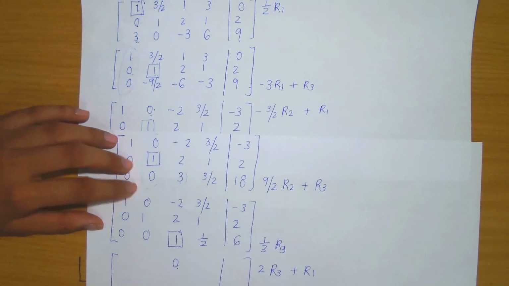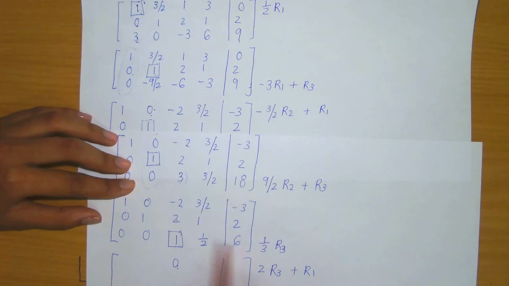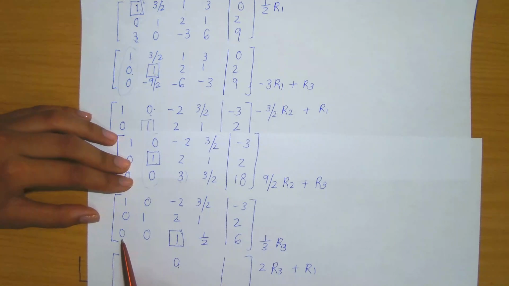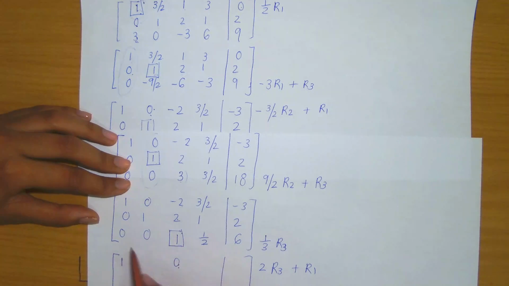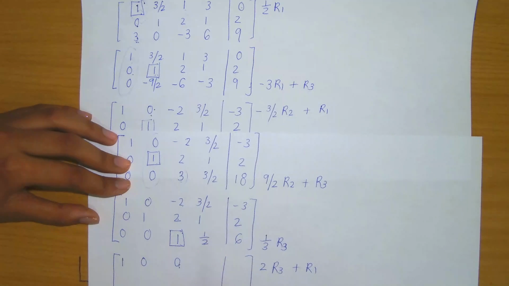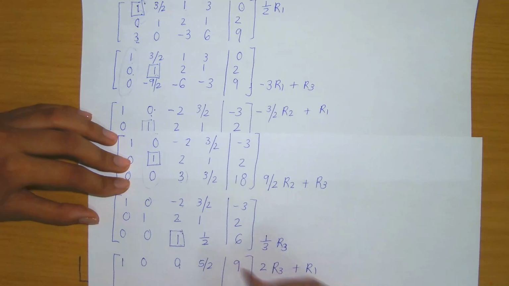So let's perform that. So it's 2 times row 3, and I then take the answer and I add it to the corresponding entry in row 1. So 2 times 0 is 0, added to 1 is 1. 2 times 0 is 0, added to 0 is 0. 2 times 1 is 2, added to minus 2 gives me the desired 0, which is what I wanted. 2 times half is 1, added to 3 over 2 gives me 5 over 2. 2 times 6 is 12, added to negative 3, that gives me a value of positive 9.